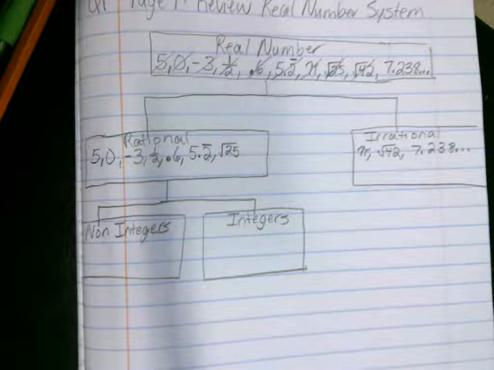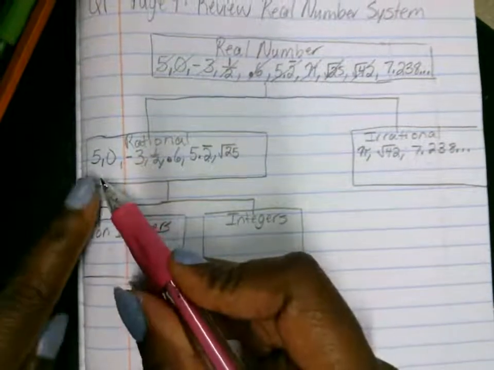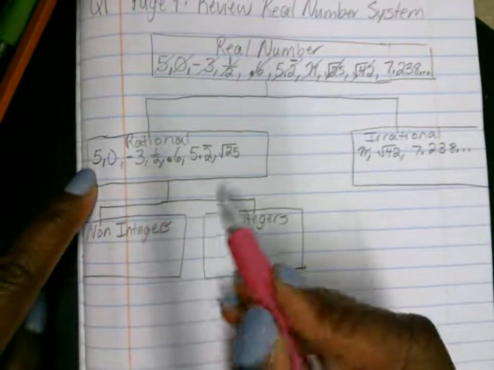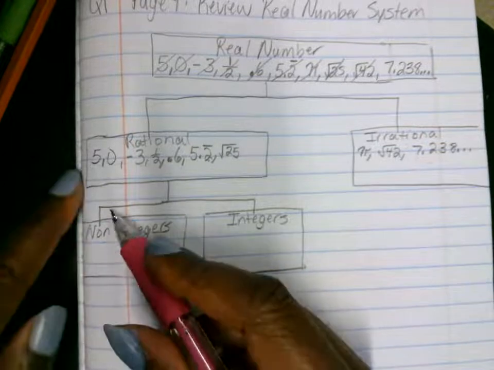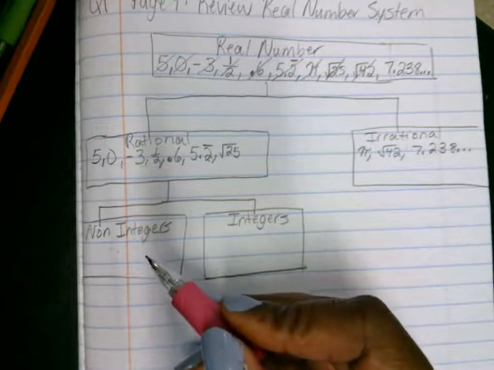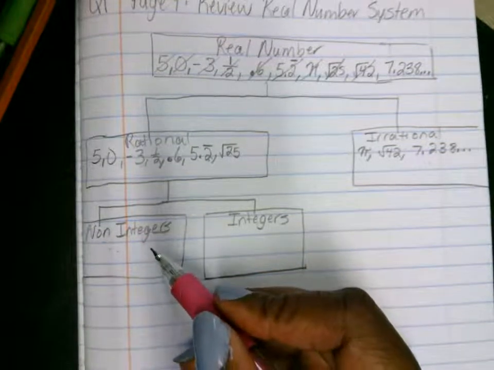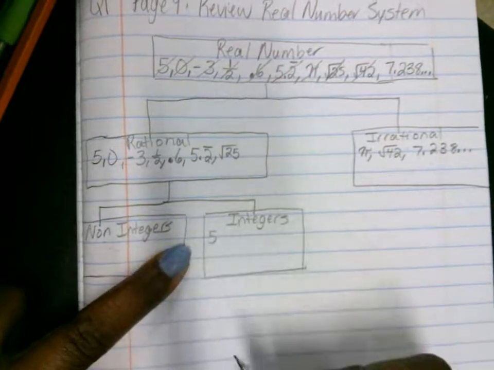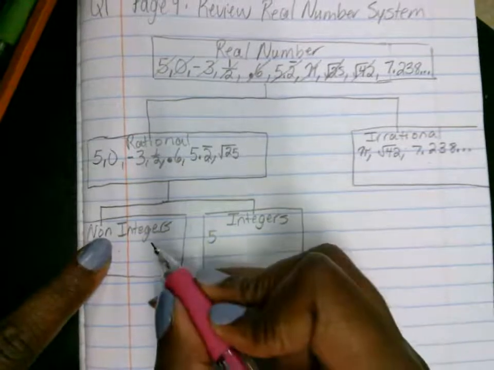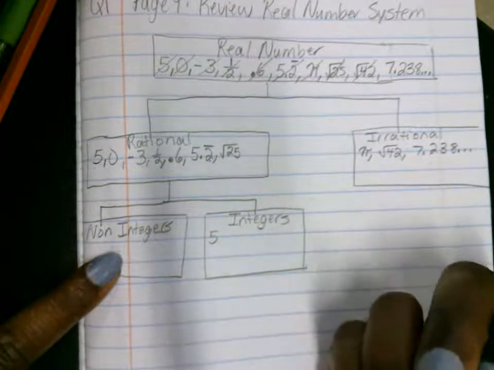All right, so let's see what we have. We have 5. Is 5 an integer or not an integer? Somebody said not an integer. Do we agree or disagree? Agree. Okay, it is an integer. 5 is an integer. The only things that are not integers are your fractions and your decimals.